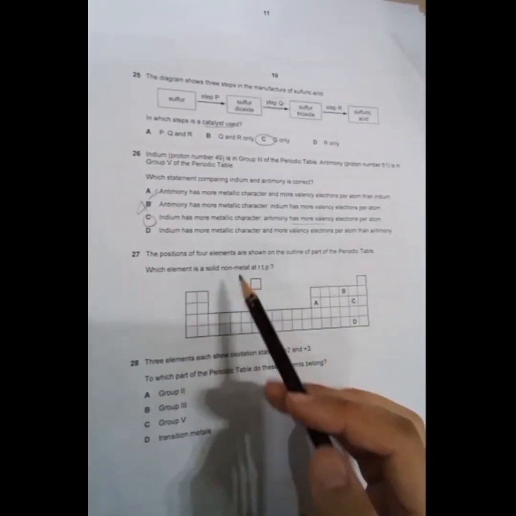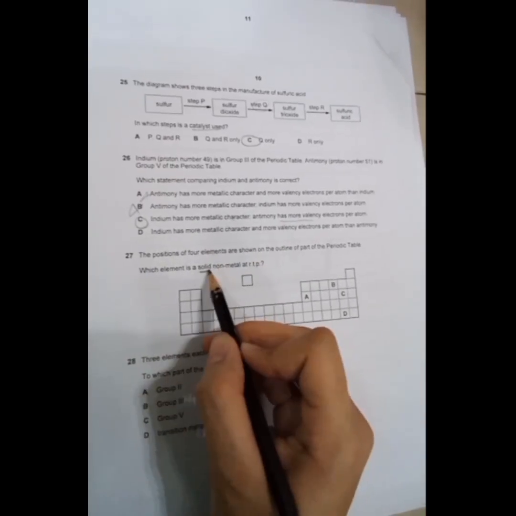The positions of 4 elements are shown in the outline of part of the periodic table. Which element is a solid non-metal? So we know this is aluminium, and this is a very good metal, conductors, so that is wrong. So now it can be 3 of these. Let's see what they represent on the periodic table. So it can be seen that C is chlorine and D is iodine.